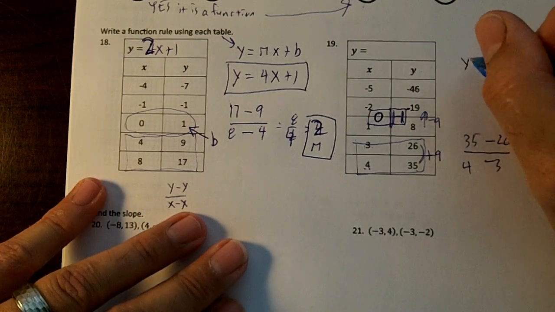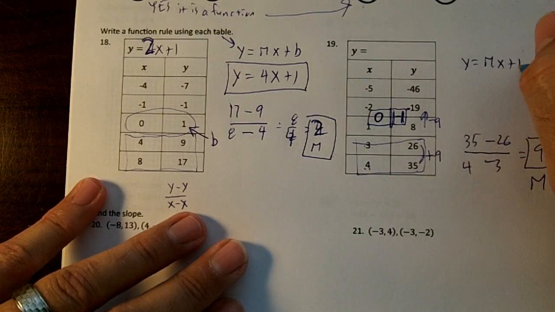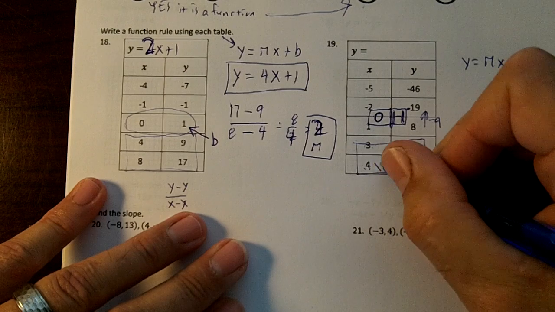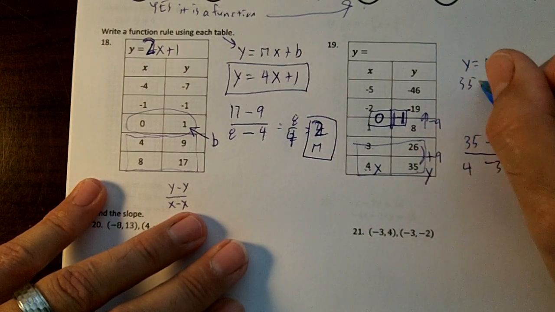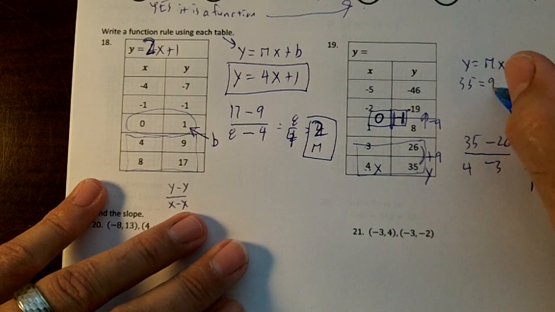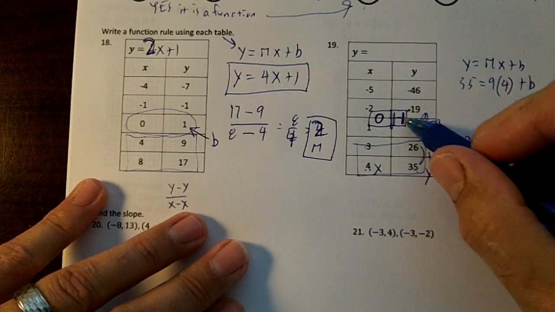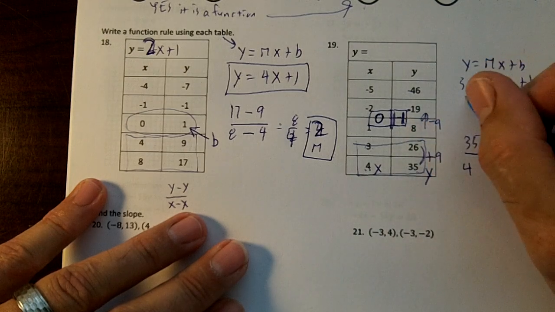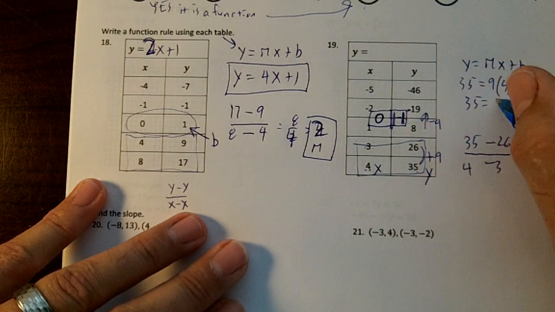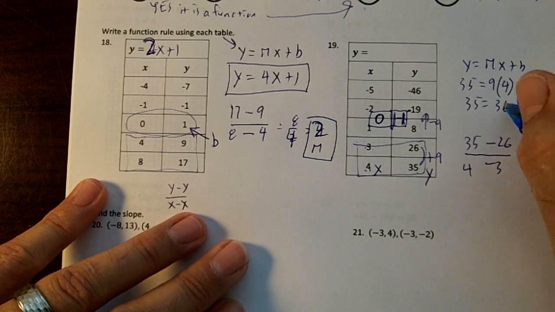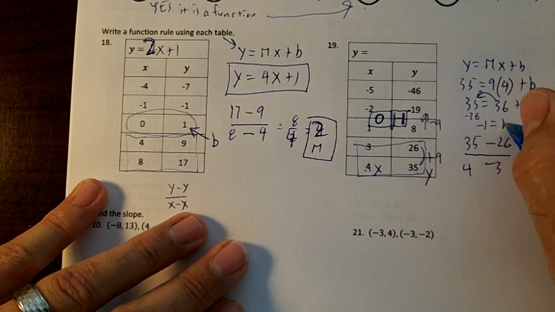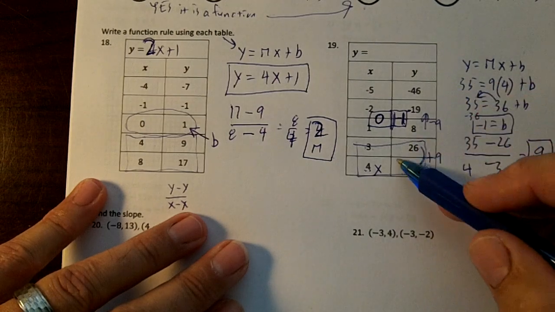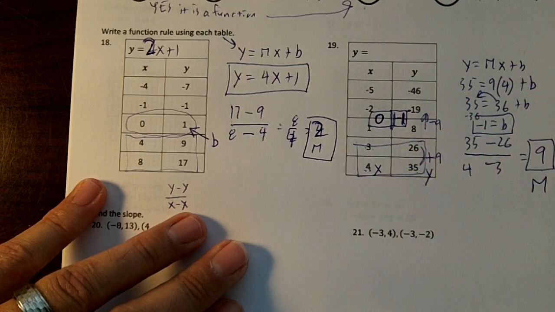Now then, if I put y equals mx plus b, I'm going to use my x right here and my y right here. So my y is 35 equals my m is 9, my x is 4, and I don't know what b is. It should end up being a negative 1. So 35 equals 9 times 4 is 36 plus b. Now I can solve for b, can I? I'm going to subtract 36. I'll get negative 1 equals b, which is exactly what I got when I generated it from the table.